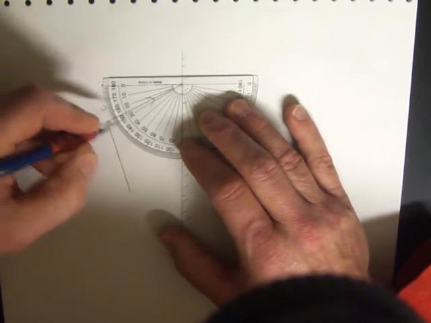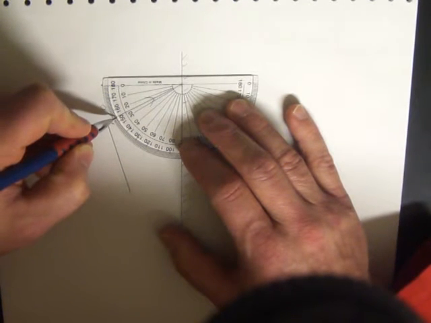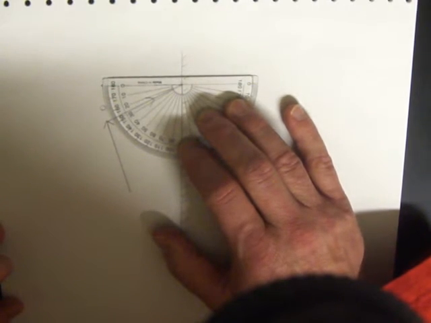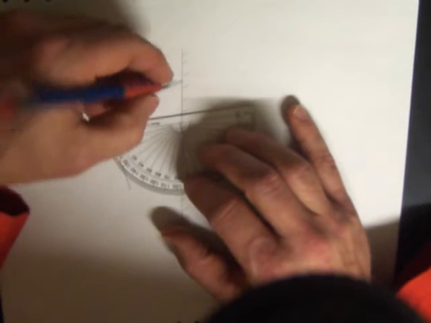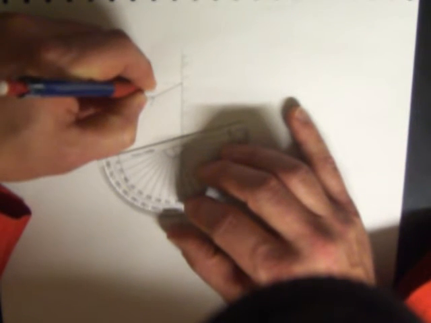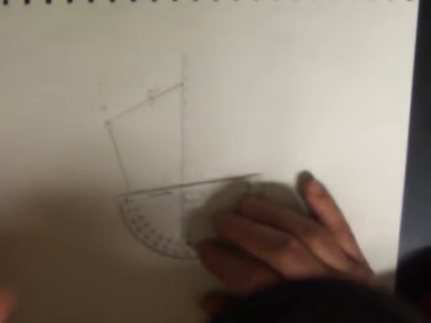Mine reads 25, but it looks like it's past. Slightly past 25. Ooh, that's evil. 25.1? Goodness. 25.1, 25.2 degrees. Doesn't matter. You write down whatever your number is.